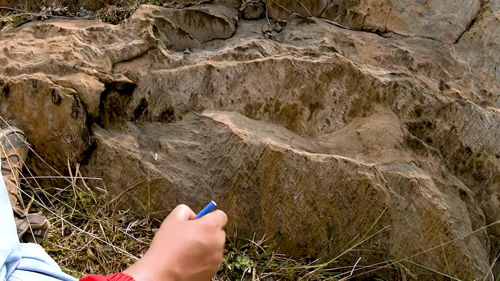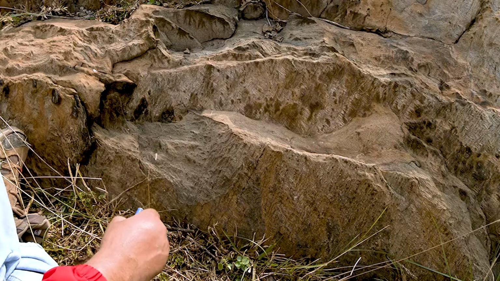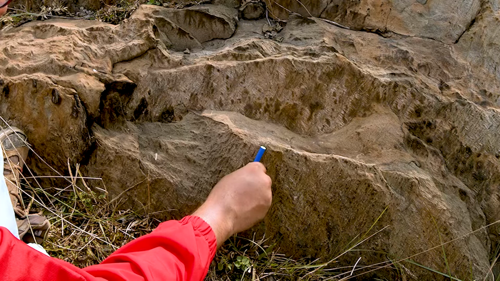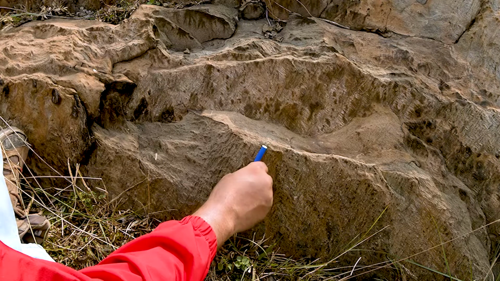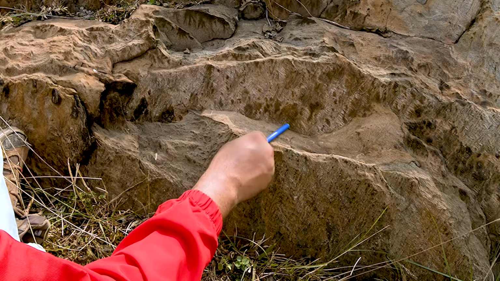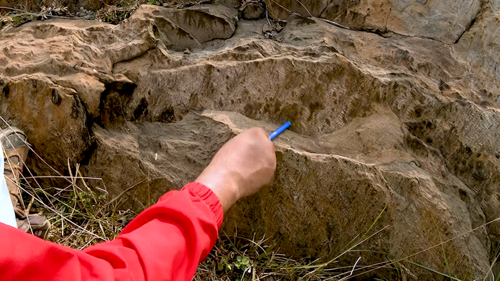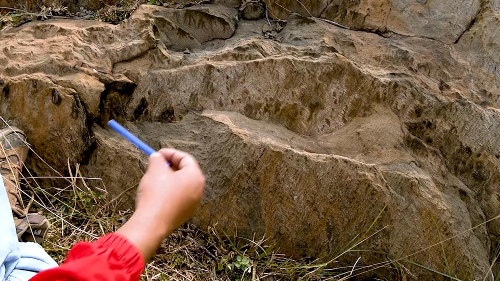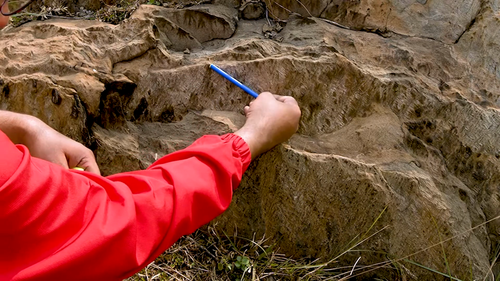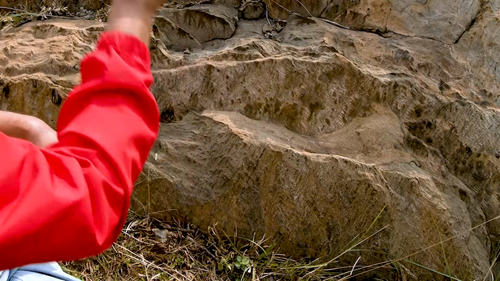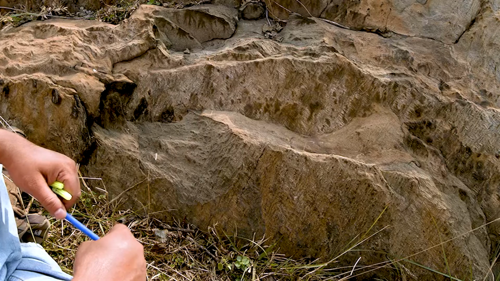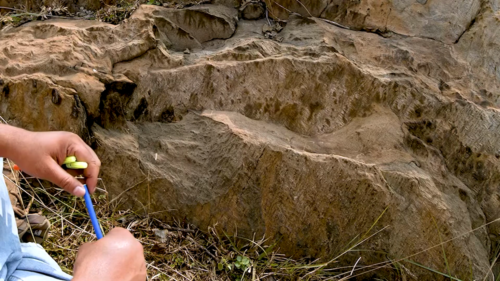To understand that, we have mapped the entire region and found that both this orientation and its axial planar cleavage S2, that is this orientation, have changed significantly in this region. But this one, fold axis and its axial planar cleavage S3, they remained constant throughout this region.